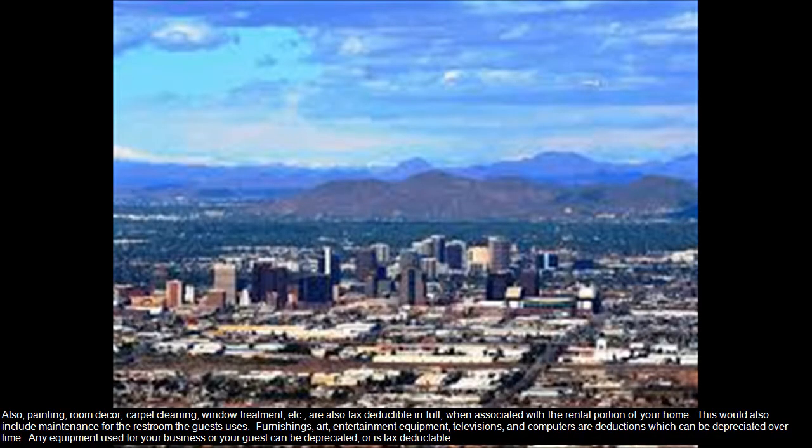Also, painting, room decor, carpet cleaning, window treatment, etc., are also tax deductible in full when associated with the rental portion of your home. This would also include maintenance for the restroom the guest uses. Furnishings, art, entertainment equipment, televisions, and computers are deductions which can be depreciated over time. Any equipment used for your business or your guest can be depreciated or is tax deductible.